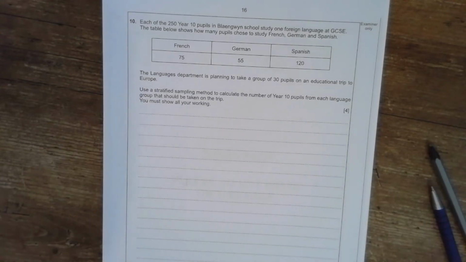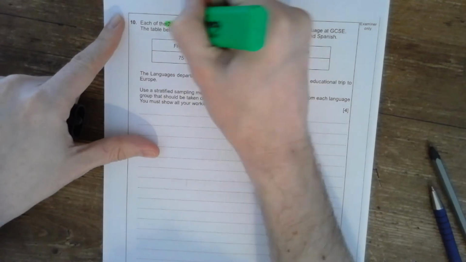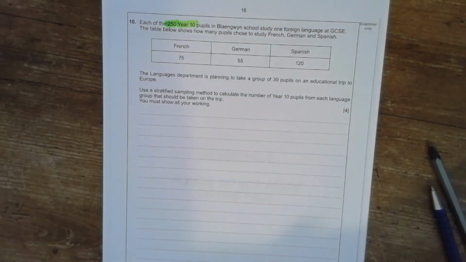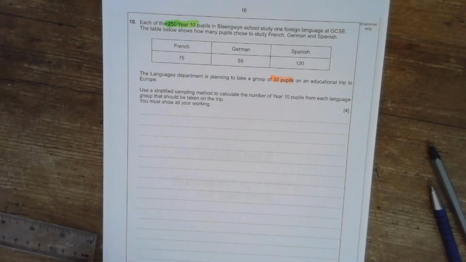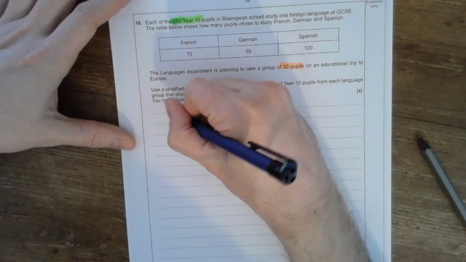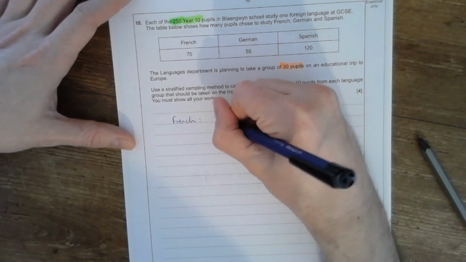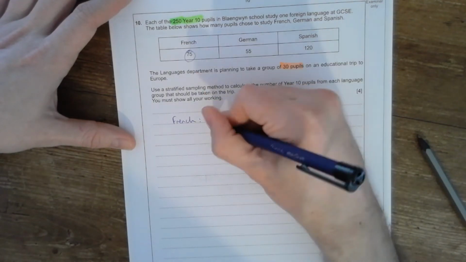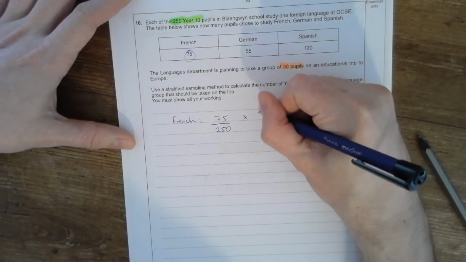Okay, so what we need to do is we need to know the number of pupils who took it, so 250 Year 10 pupils. We then need to know how many they want, so 30. It's a little bit like working out a percentage here. So we're going to work out the number of French people who should go would be 75, which is the number who took French, out of the total, and then we're going to times that by 30.